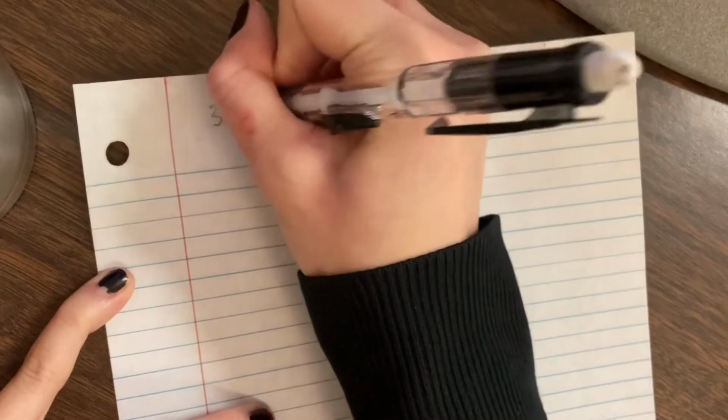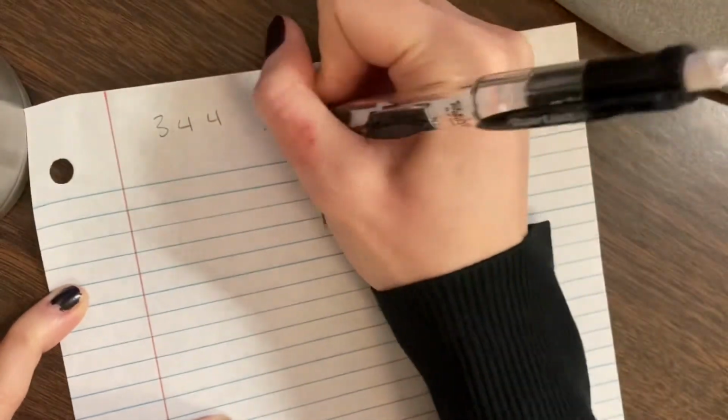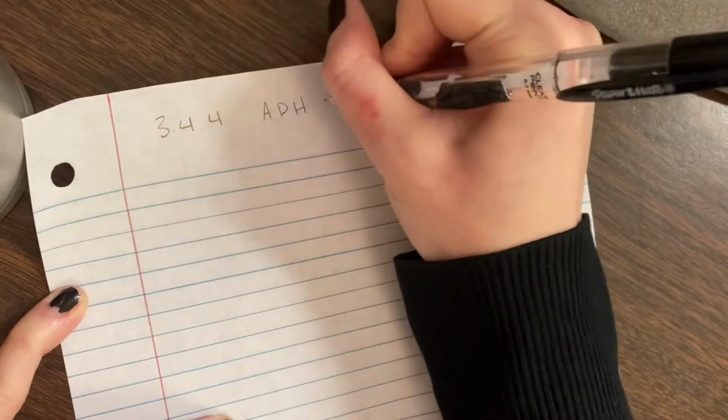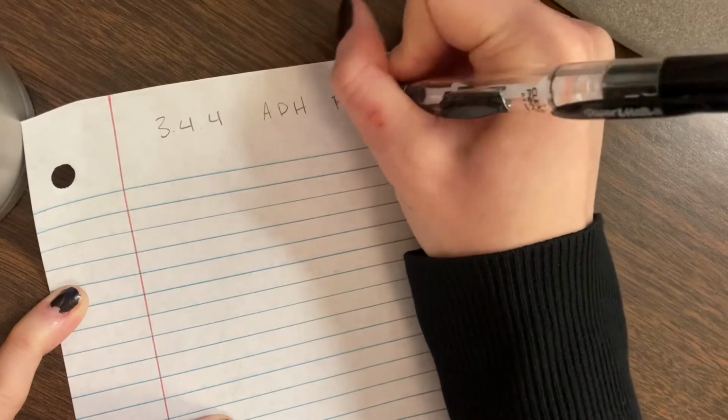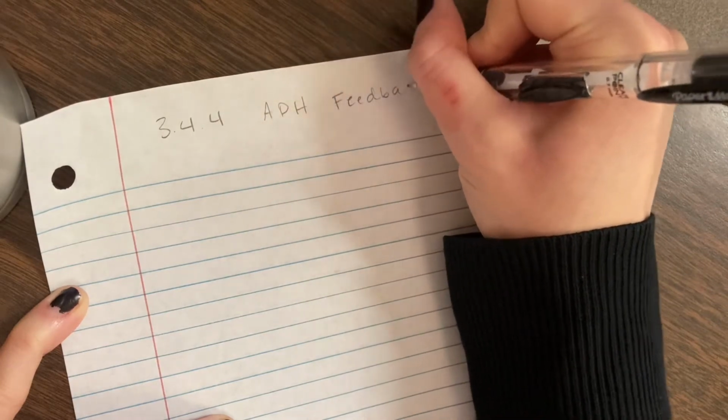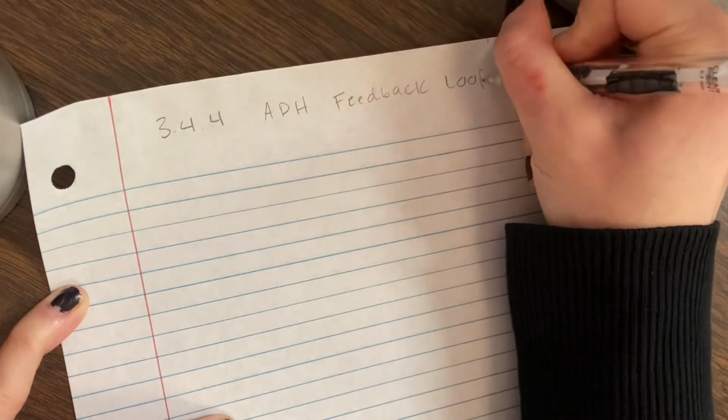Today we're going to be doing the top half of the antidiuretic hormone feedback loop mechanism for the maintenance of blood water concentration. So this is for section 3.4.4 and we'll just title it as ADH feedback loop. For your assignment, we're going to do the top half of the feedback loop together, and then you're going to do the bottom half on your own.